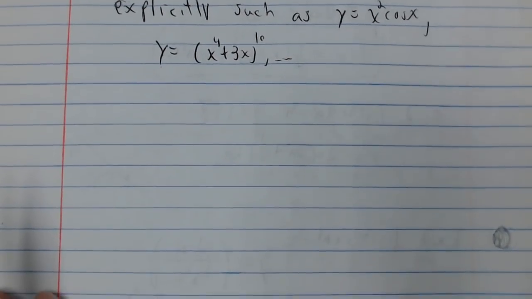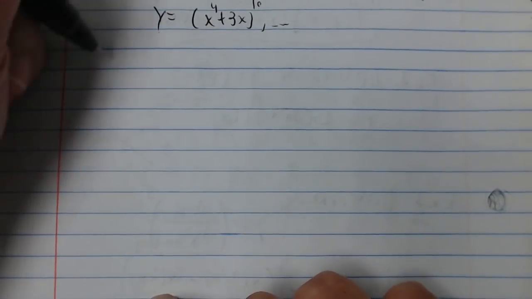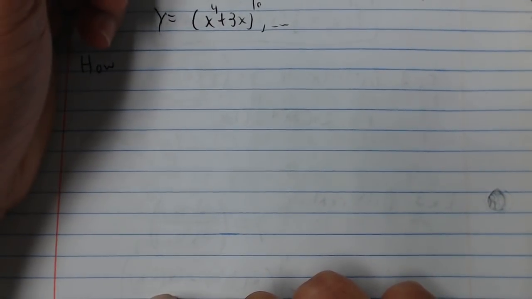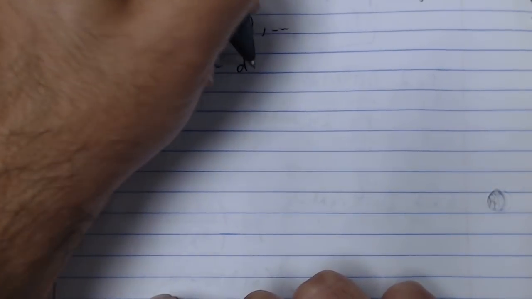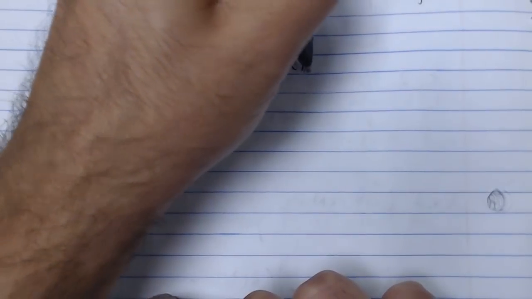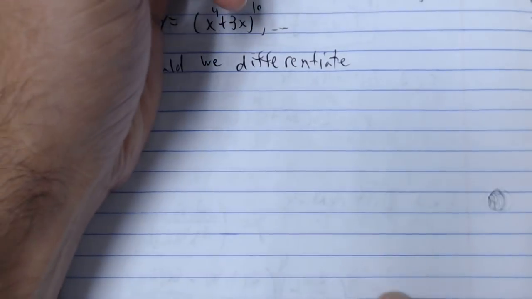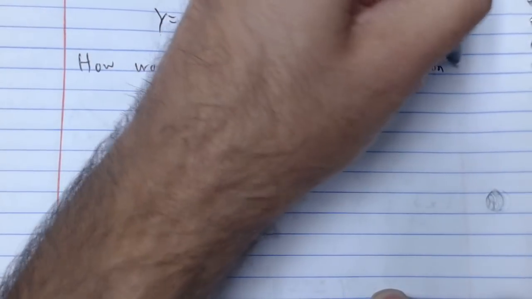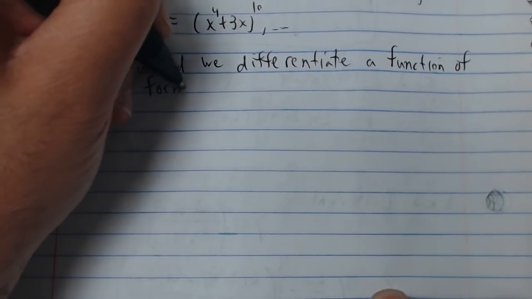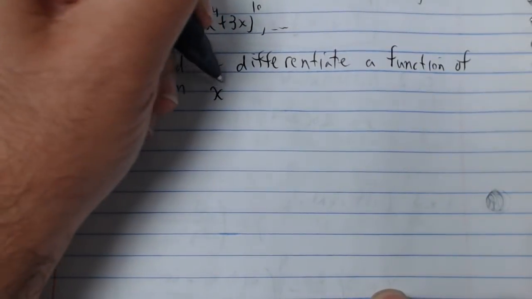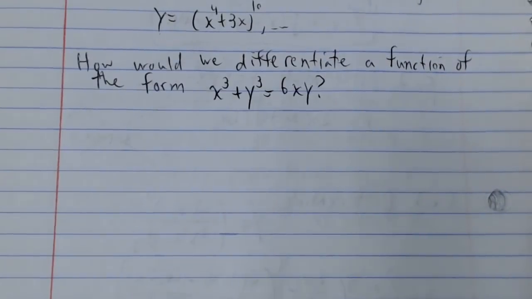So then the next question becomes, how would we differentiate a function of the form x cubed plus y cubed equals 6xy?